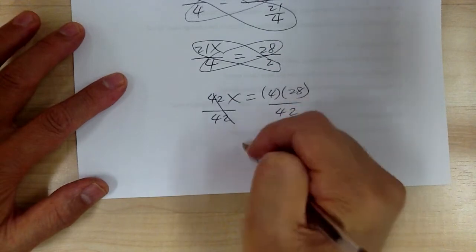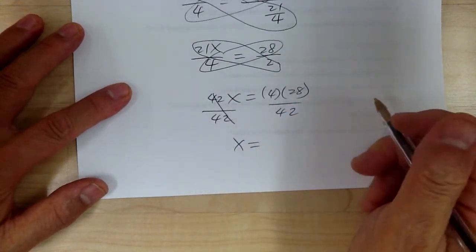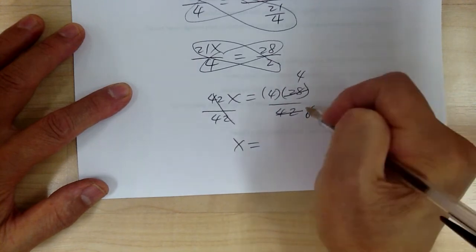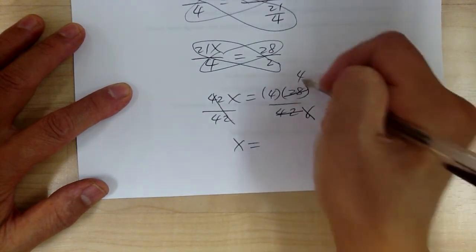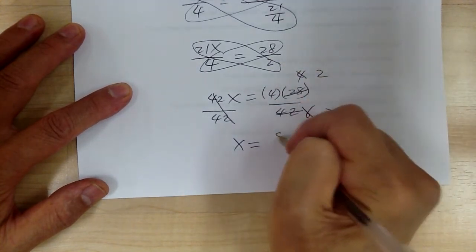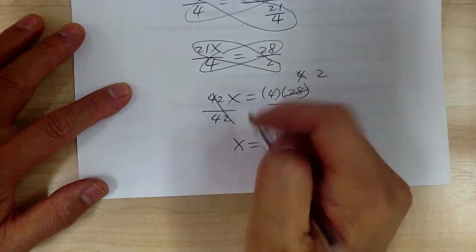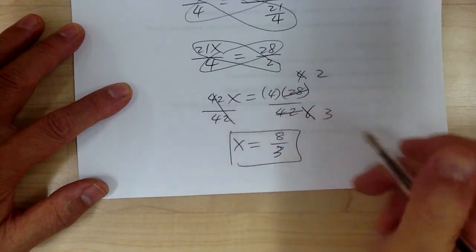So this will cancel out. So x equal to, divide by 7, I get 4. Divide by 7, I get 6. Divide by 2, I get 3. Divide by 2, I get 2. So it would be 8 over 3. Okay? Now, if you don't know how to reduce this, get your calculator. Use your calculator to figure it out for you.